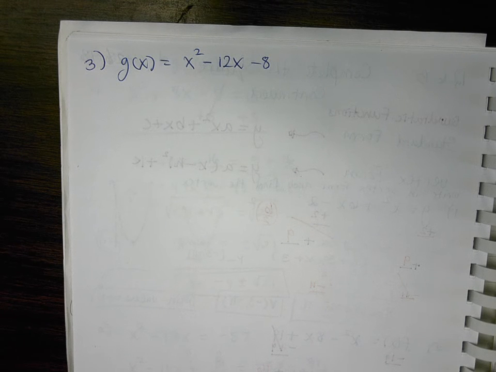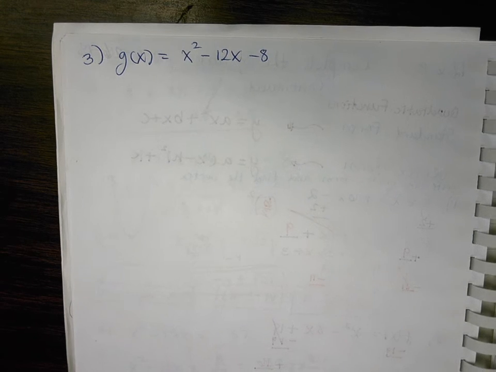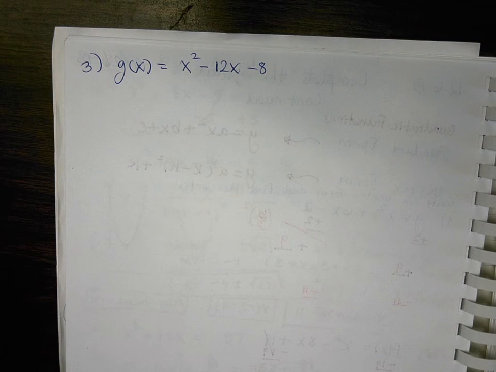So now you do the double bubble. So you do the 12. You divide by 2 and square.